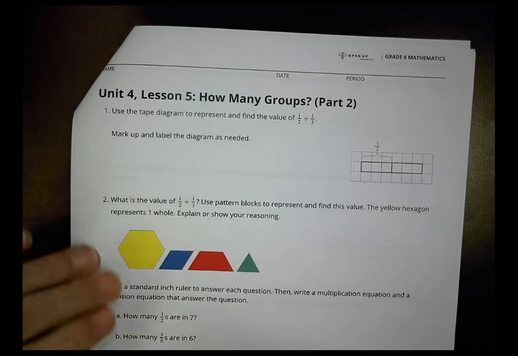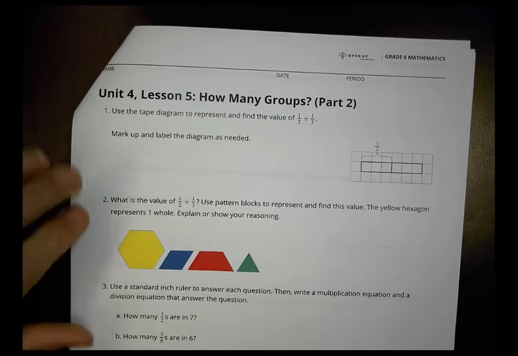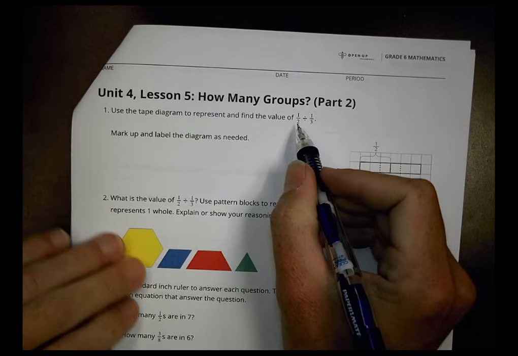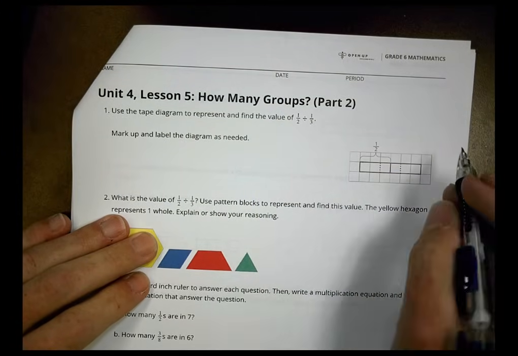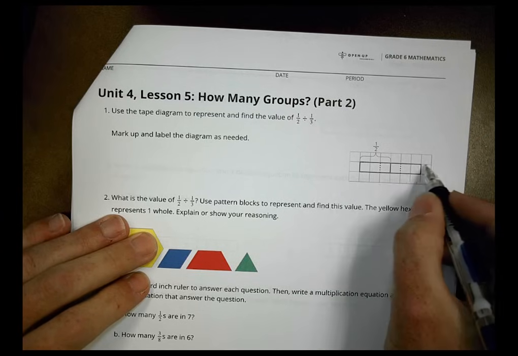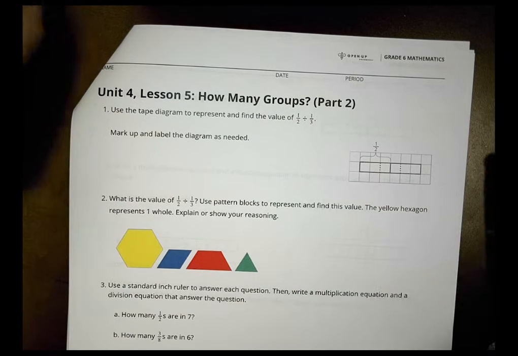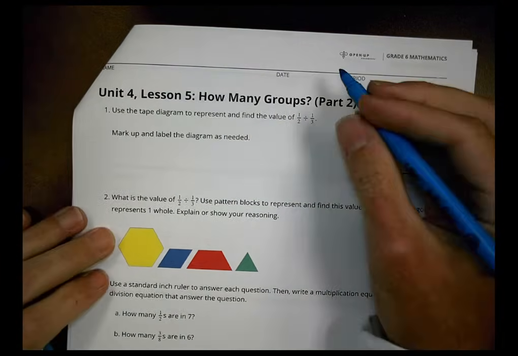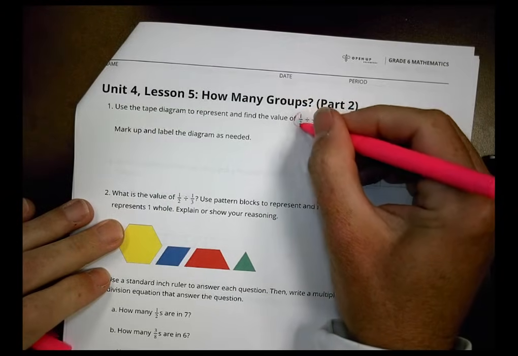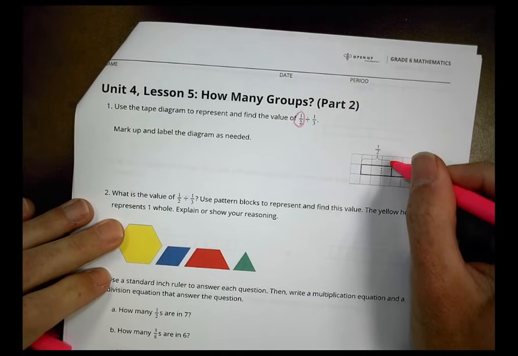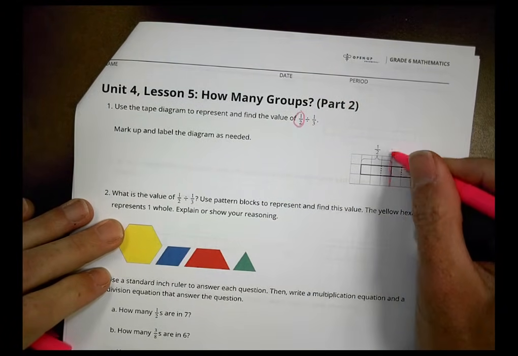All right, here we go. Homework time. Use the tape diagram to represent and find the value of half divided by a third. Mark up and label the diagram as needed. So what we can see is we took a whole, right? And we took that whole and we divided it into a half. So let's see here. We got the right marker here. So we took the half, which is this one here, and we can see that what we've done is we've said this is the half of the whole thing.